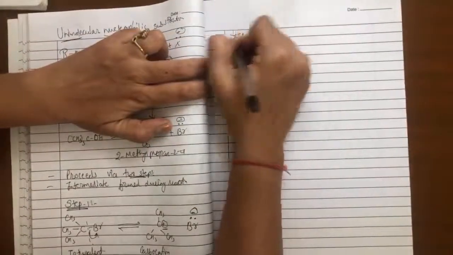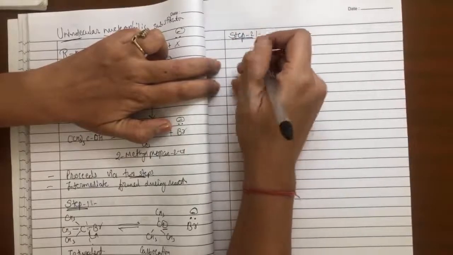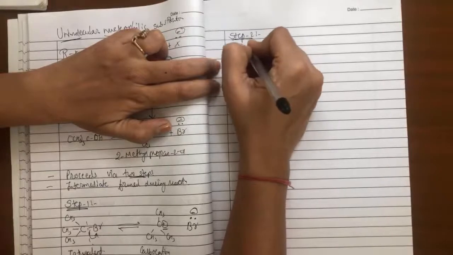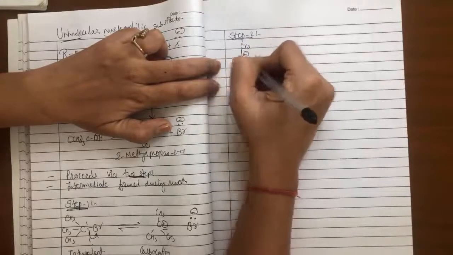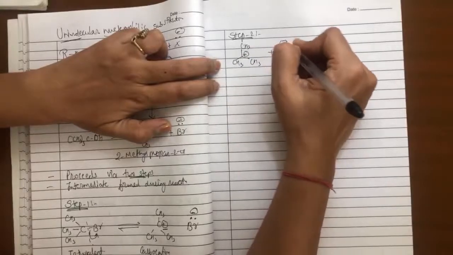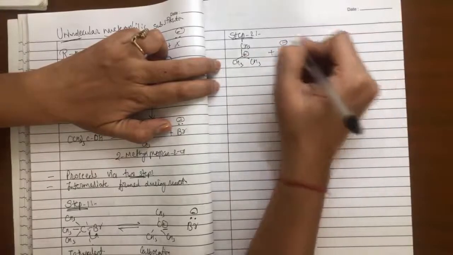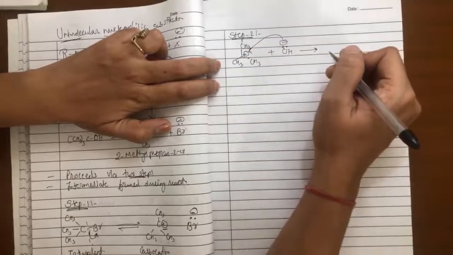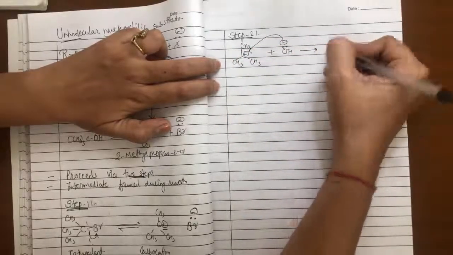In step 2, this positively charged carbocation gets attacked by negatively charged nucleophile. This is electron deficient. Here OH minus, which is nucleophile, that is electron rich. So immediately this attacks the electron deficient carbocation carbon and forms.